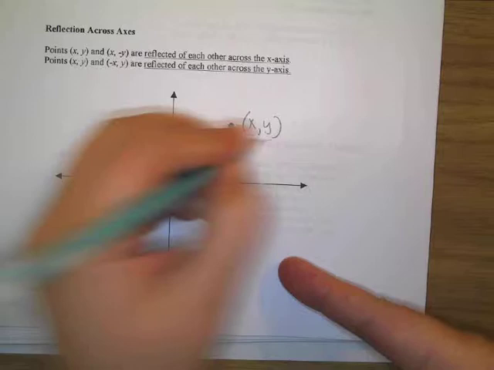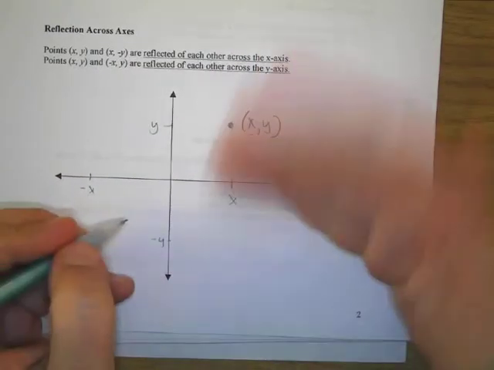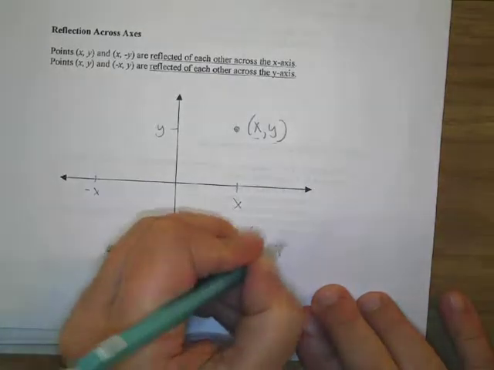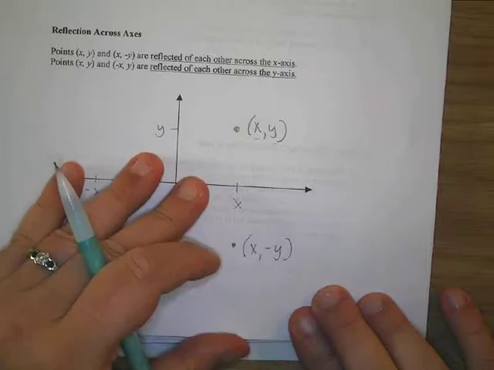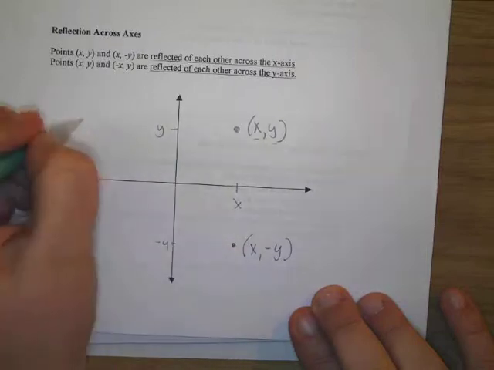Does the x part change or the y part change? The y part is what changes. Over the x-axis flips it, so we make the y negative. Is that okay? And what about if you flip it over the y-axis? The x changes.